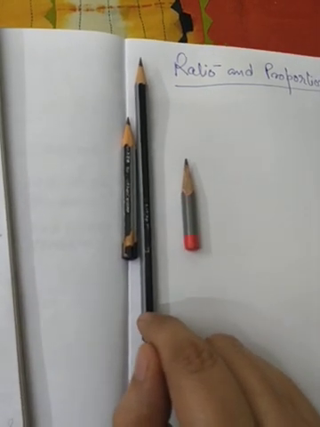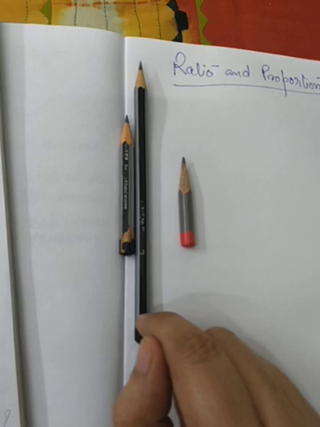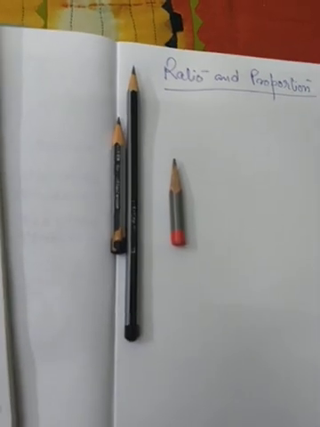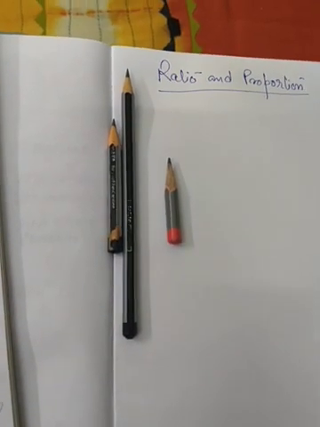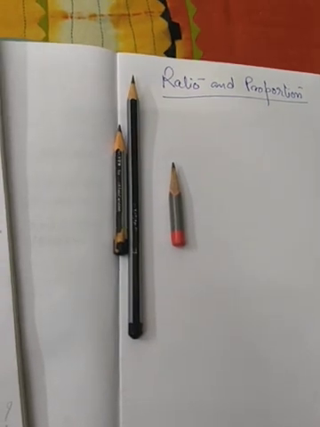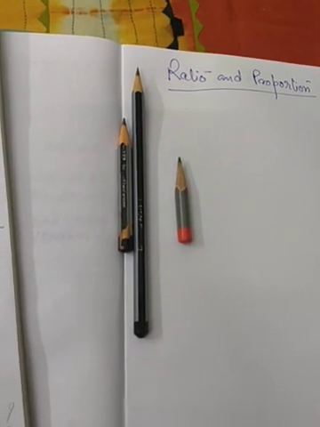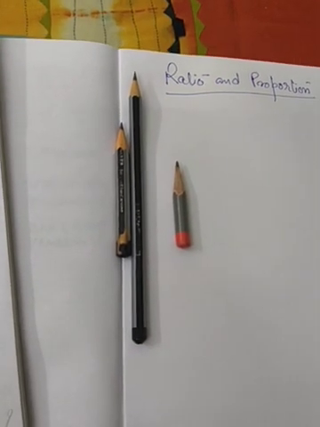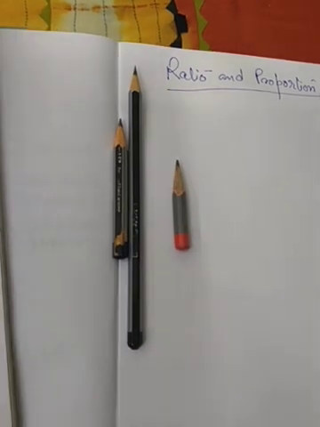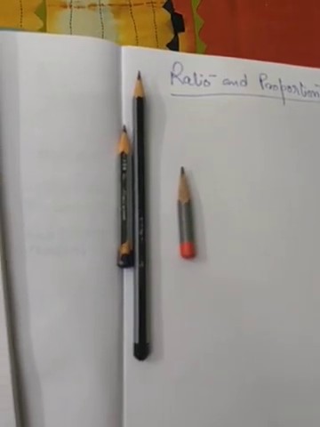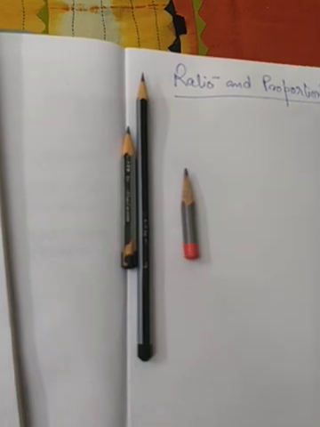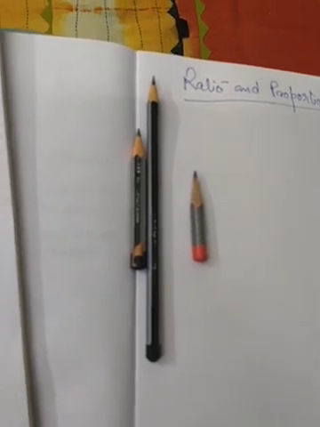Now this pencil is taller or bigger. Then we will see that when we are comparing things, we should always keep in mind that all of these should be of the same kind and not of any other category or kind.